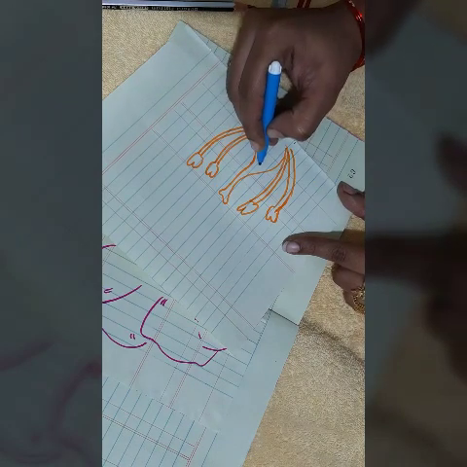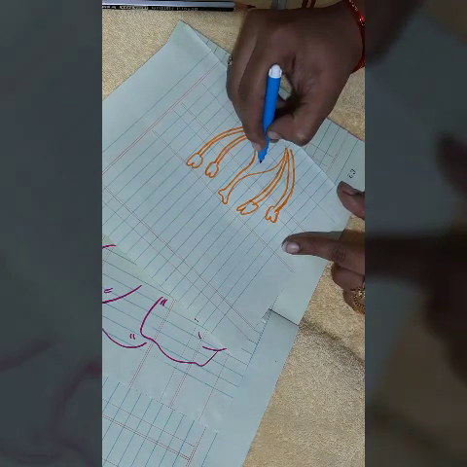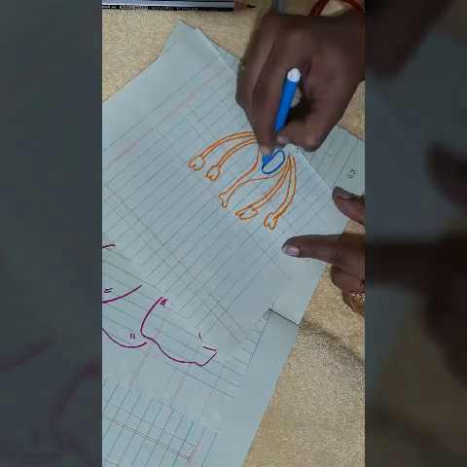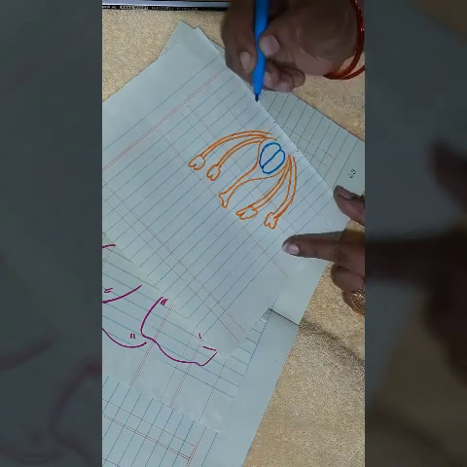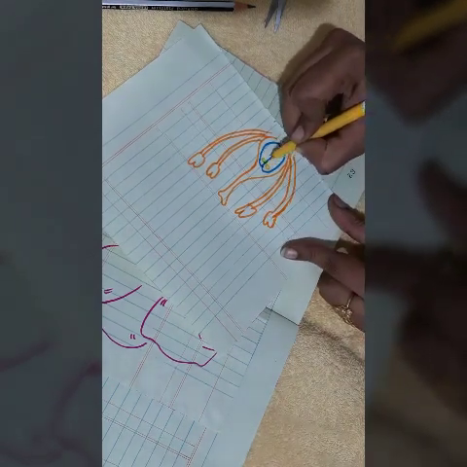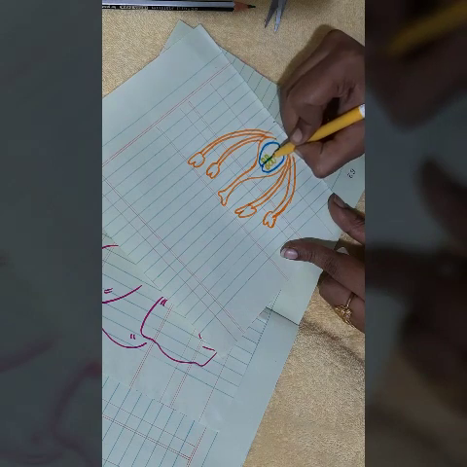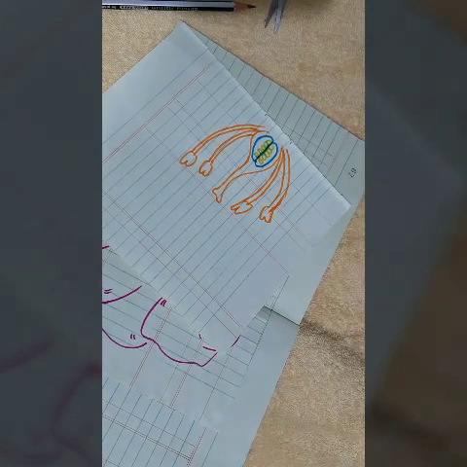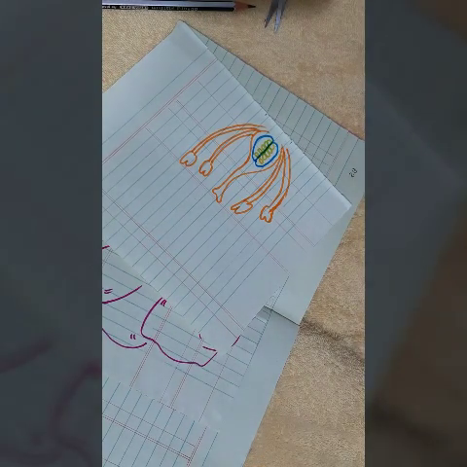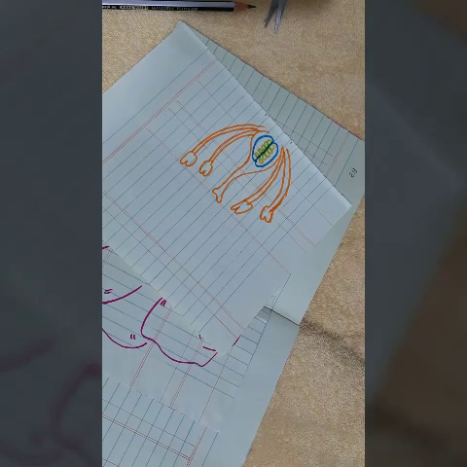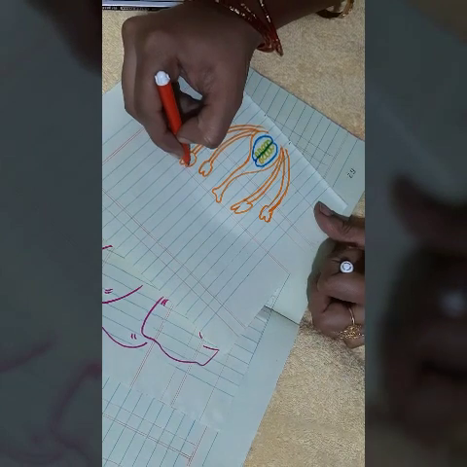Okay, so here we'll be having the most important part of the flower, the ovary, right? So inside the ovary, what will develop? What will be present? Ovules will be present, right? So we are having the ovules here, and you can just color them if you want. You can color the stamen.